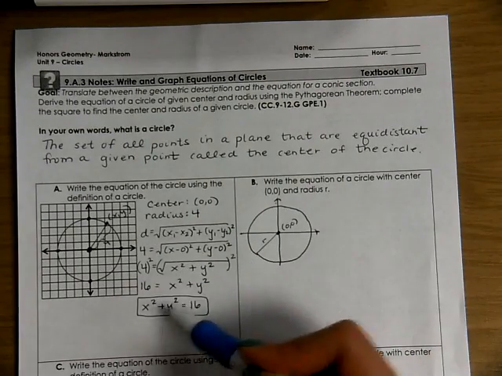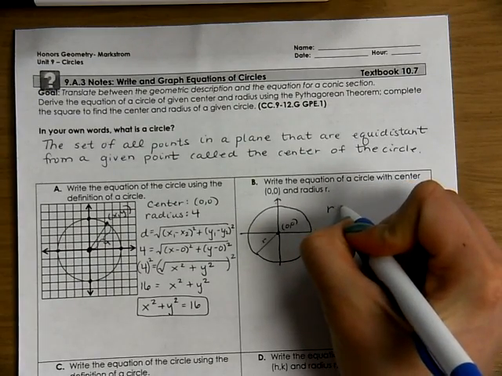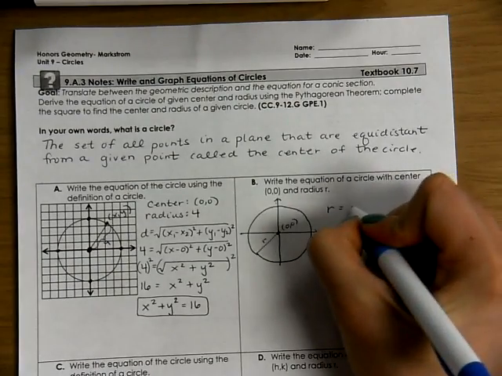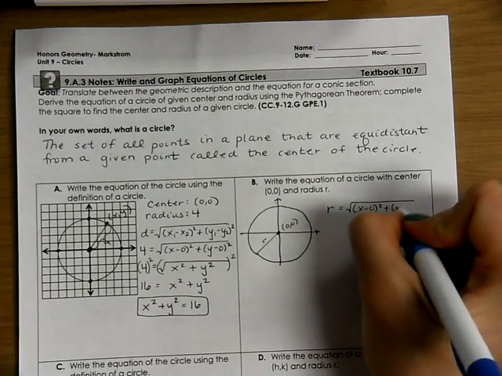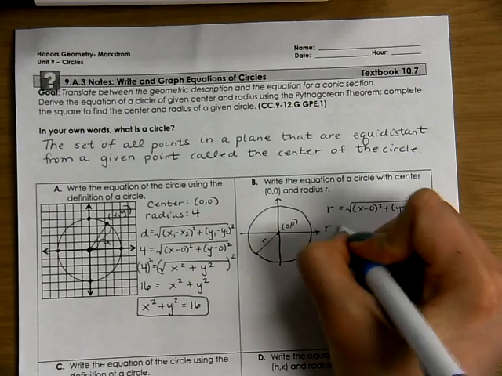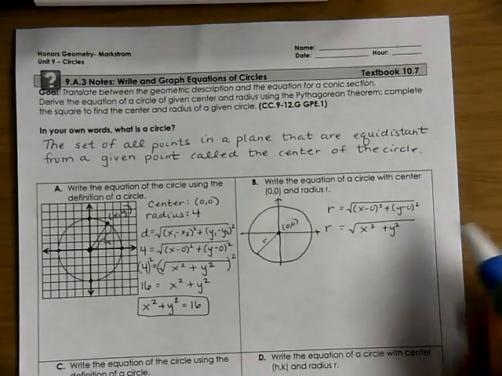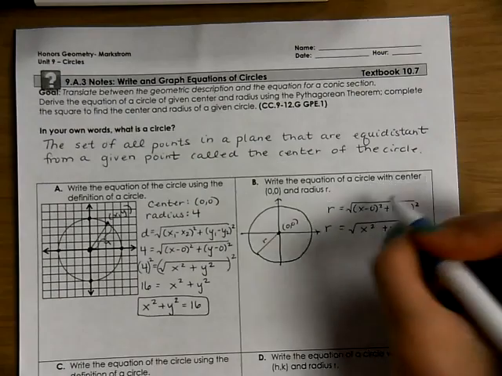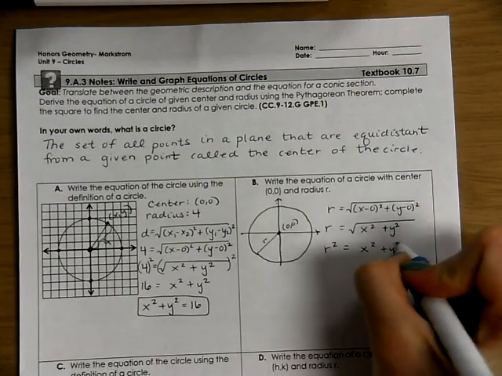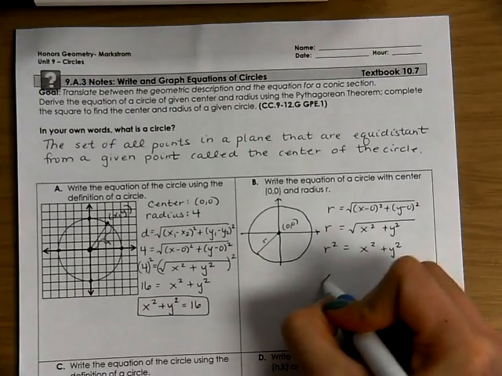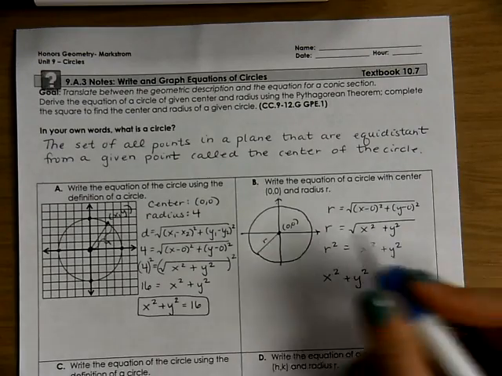So if we look at something similar using the distance formula, now instead of 4, our radius is just r. The square root of x minus 0 squared plus y minus 0 squared, or r is equal to the square root of x squared plus y squared. And again, I'm not going to write the radical in my final answer. I'm going to square both sides to get r squared is equal to x squared plus y squared. And I'm going to rewrite it again with x squared plus y squared equals r squared.